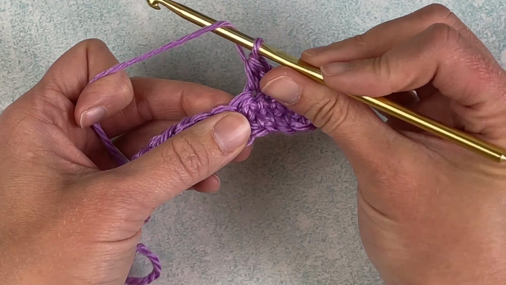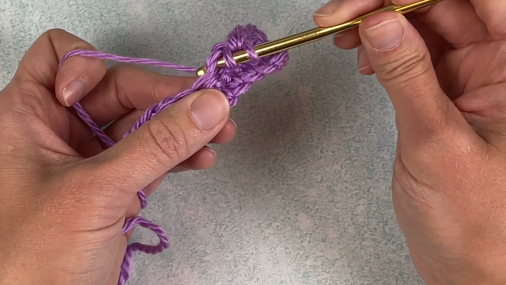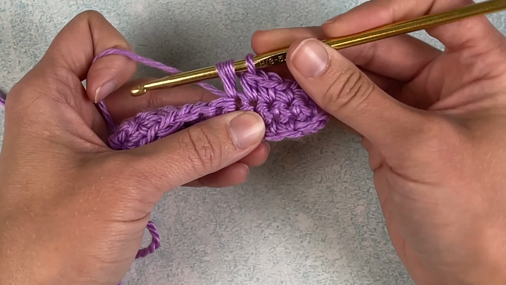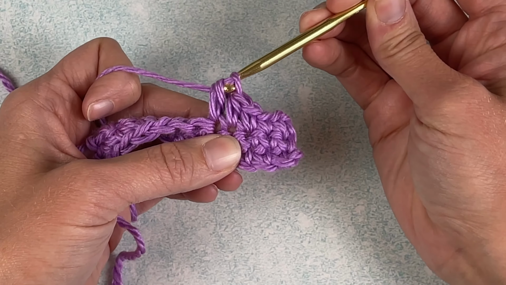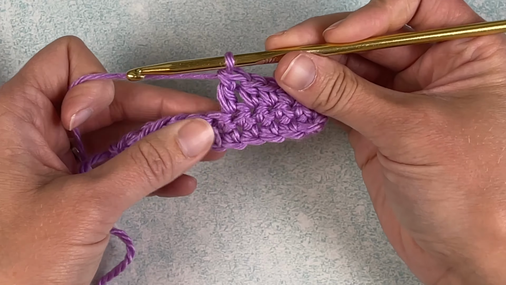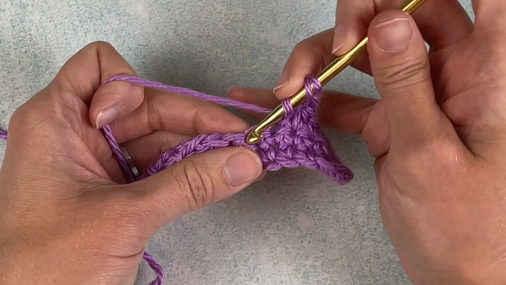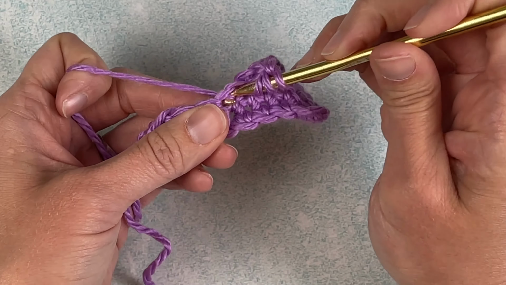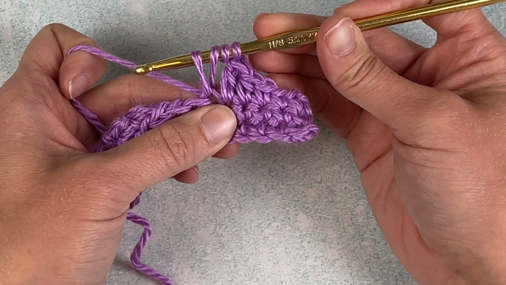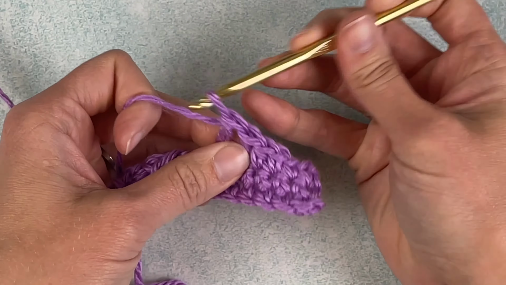Extended double crochet stitch, yarn over, insert crochet hook, yarn over, pull through, extend, keep pulling, then yarn over and pull through just 2 because we're doing a double crochet stitch, and then yarn over, pull through 2. Let's stop with a treble crochet. So yarn over twice, insert crochet hook, yarn over, pull through, keep pulling till they're all in line with each other. Then yarn over, pull through 2, yarn over, pull through 2, yarn over, pull through 2.